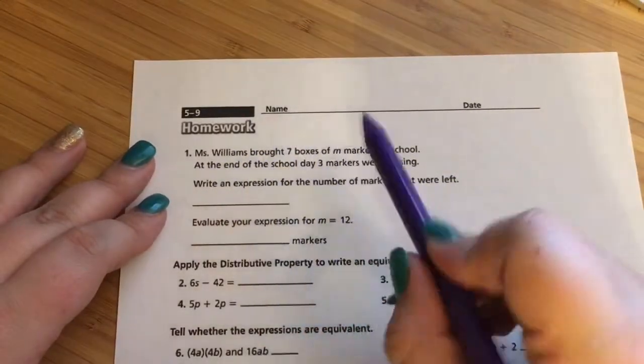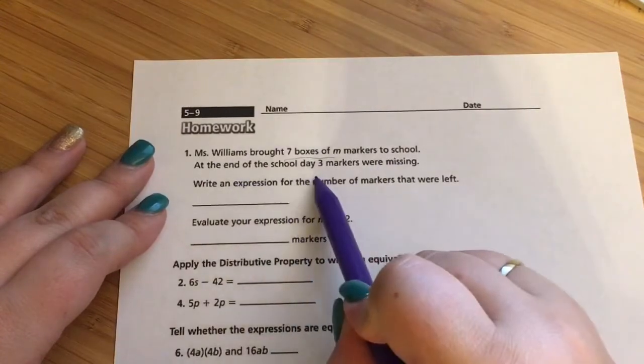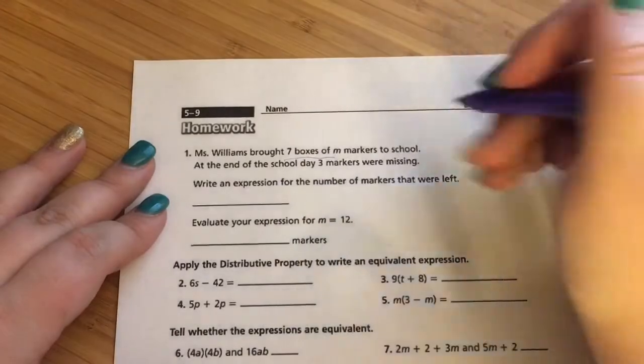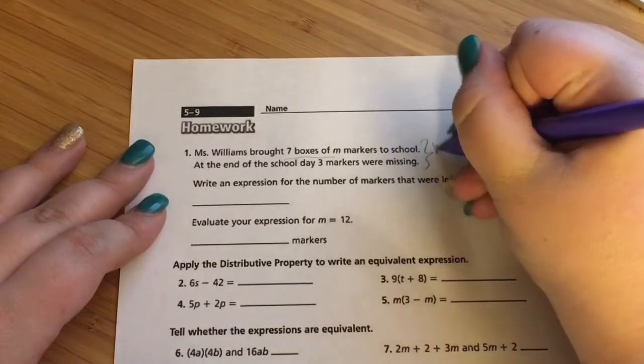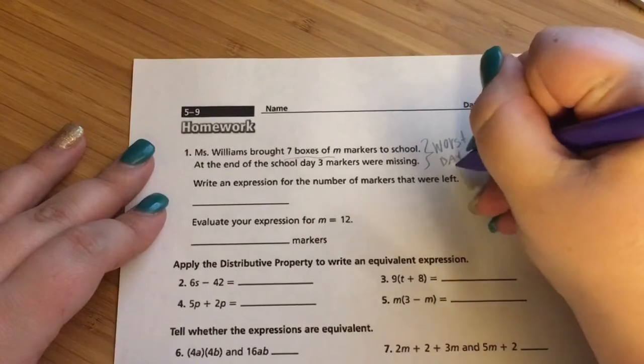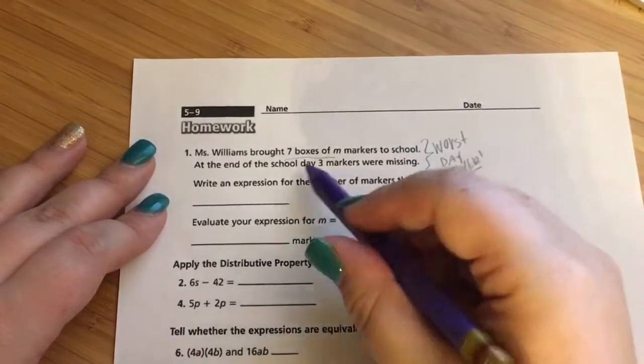So Miss Williams brought 7 boxes of M markers to school. At the end of the school day, 3 markers were missing. Whoa. That's like literally my worst nightmare, worst day ever. But for Miss Williams, we need to be able to write this expression in her honor.